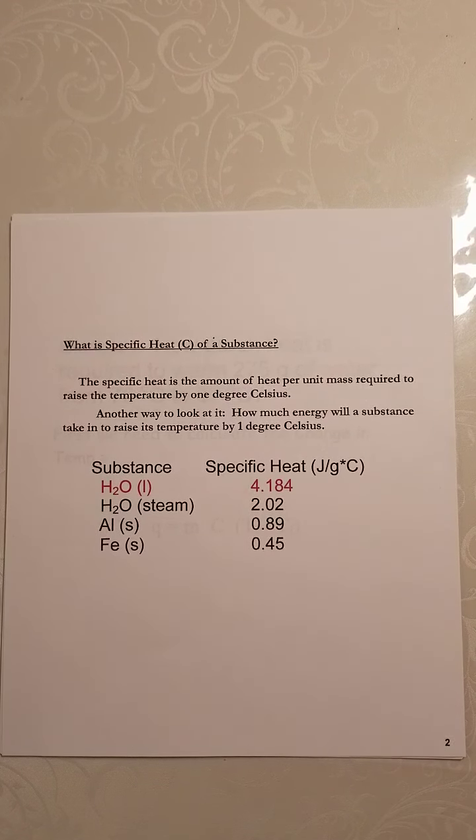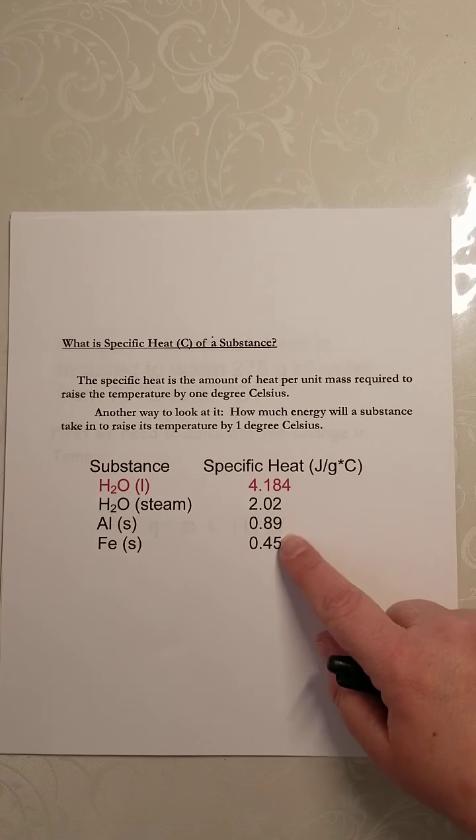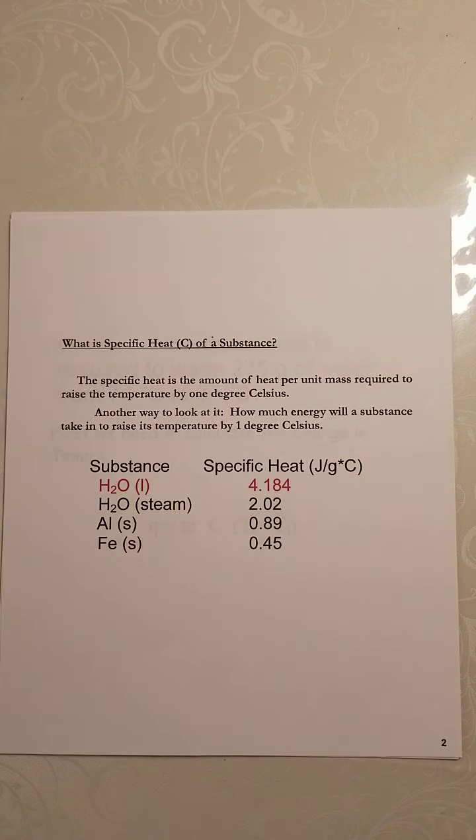Steam is already hot, so it needs to take in less energy to raise itself 1 degree Celsius. So liquid water takes in more energy to raise itself 1 degree Celsius, but steam, already hot, only takes in about half as much energy to raise itself 1 degree Celsius. But if you look at metals, which we know are really good conductors, aluminum solid and iron solid, they take in much less heat to raise themselves 1 degree Celsius.